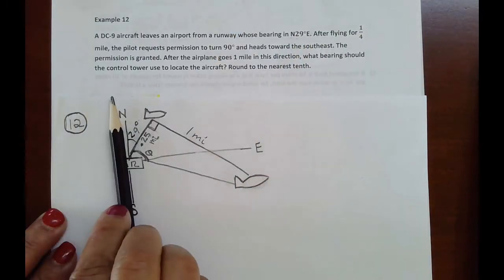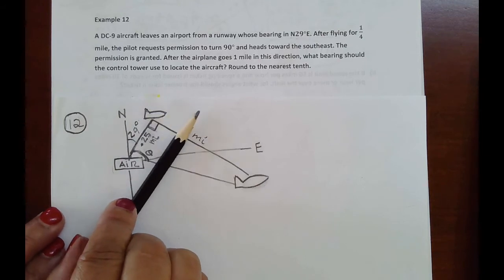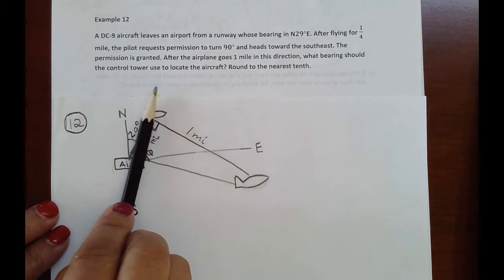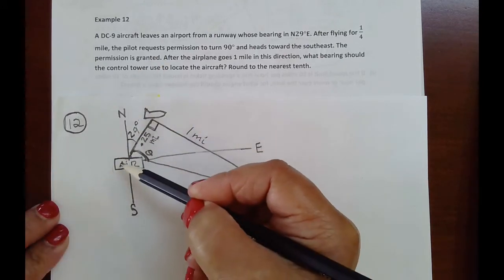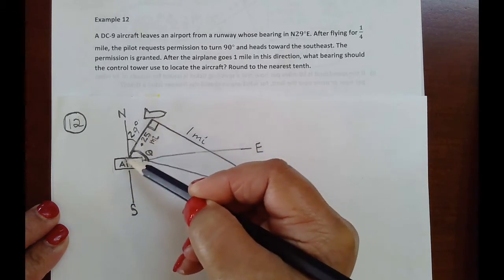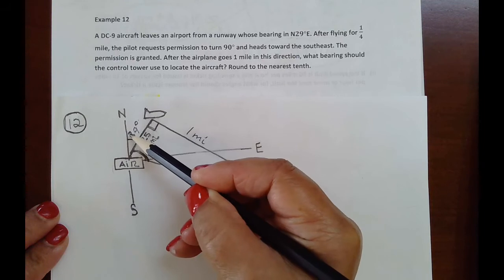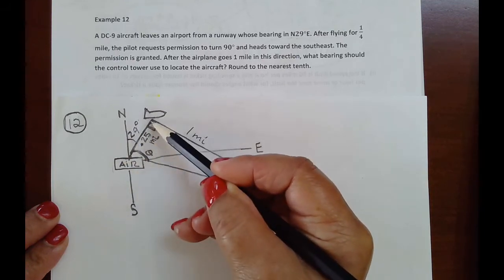So starting from north, rotate 29 degrees as you're heading towards the east direction, and that is the path that this plane is on. So it's traveling along this north 29 degrees east bearing, right on this path right here.